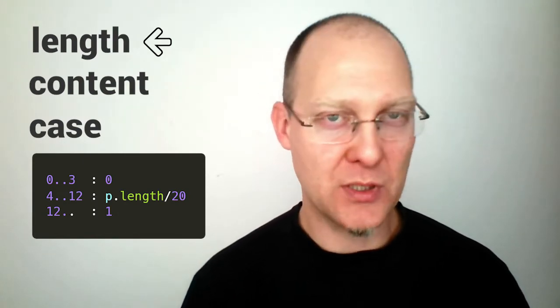Let's create a simple password analyzer that uses the following parameters: length, content, and case. Each parameter gives some points. The first parameter is the length. The more symbols in the password, the more scores it has. If password length is greater than 12 symbols, it adds 1 point, otherwise it adds a fraction.